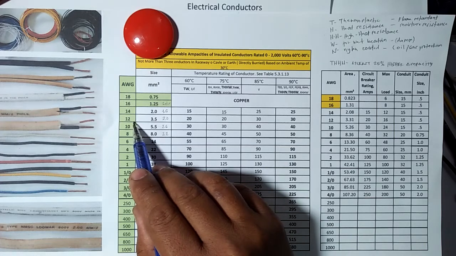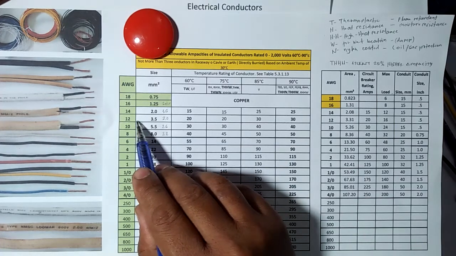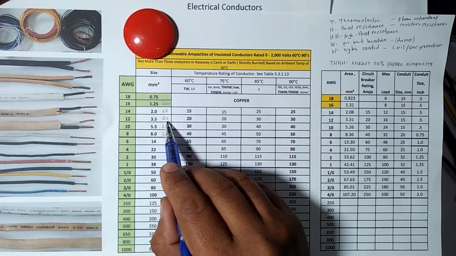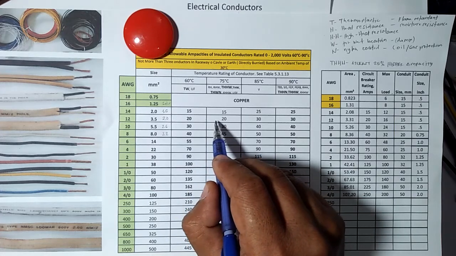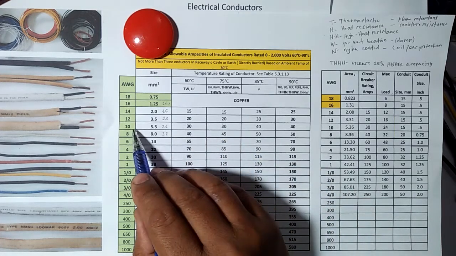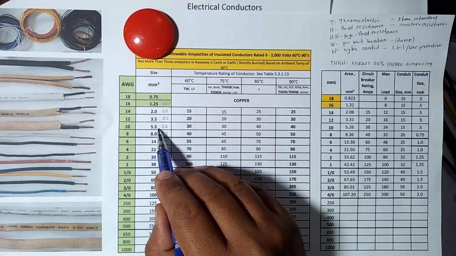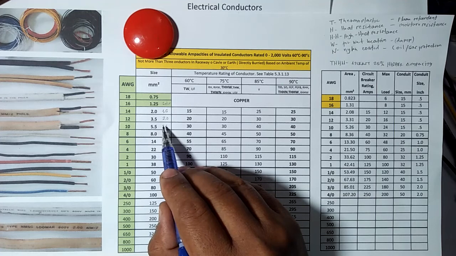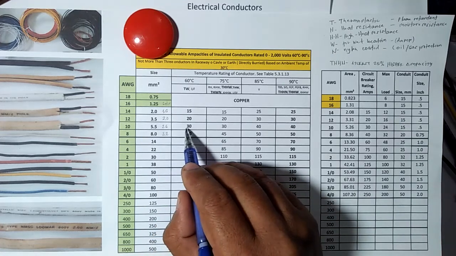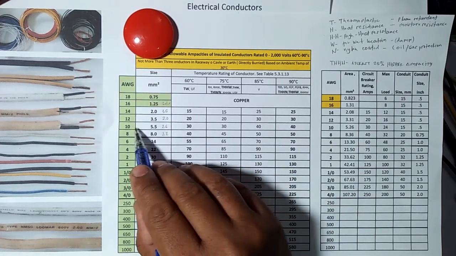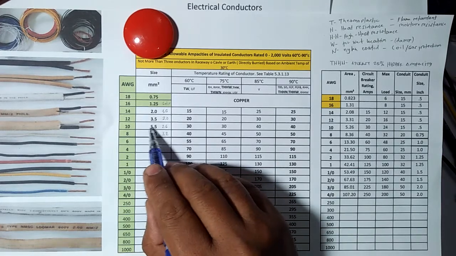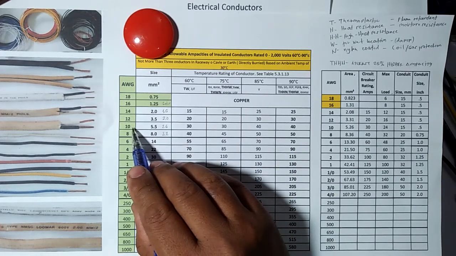Number 12 AWG or 3.5 mm squared are also for lighting outlet and receptacle outlets. Number 10 AWG or 5.5 mm squared. This is for ACU, air conditioning unit, for water pump and some cooking appliances. So this size of wire 5.5 mm squared or number 10 AWG.